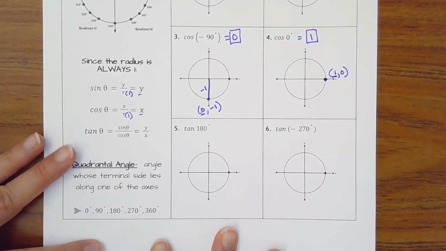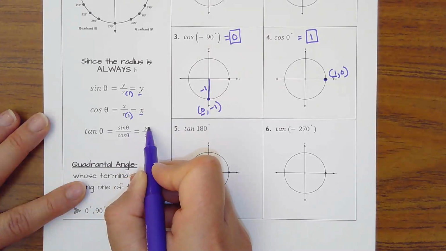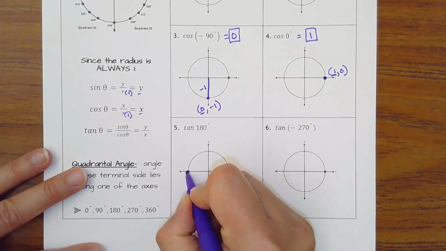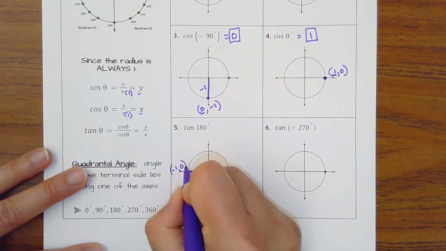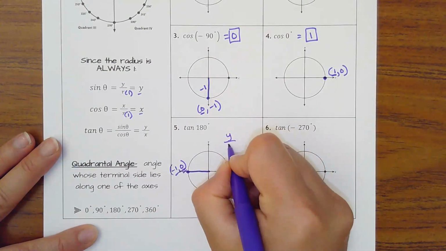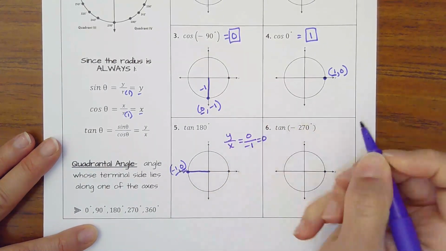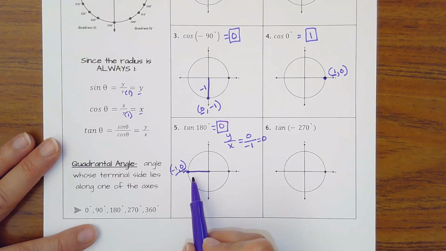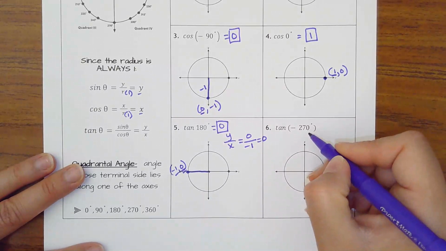And then tangent has to be y over x, because it's opposite over adjacent. And so tangent of 180, 180 would be here. This point would be negative 1, 0. So taking y divided by x would be 0 divided by negative 1, which is still 0. So this is 0. Again, think of tangent as being slope. So what's the slope of a horizontal line? 0.